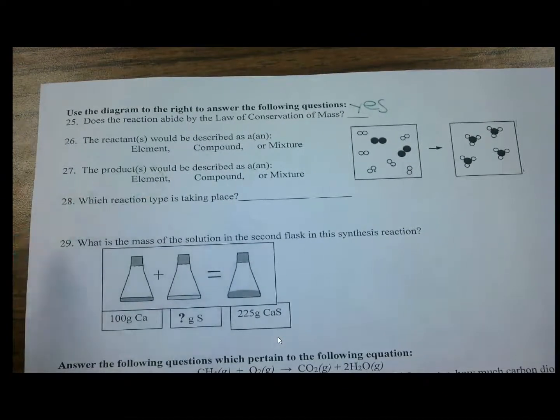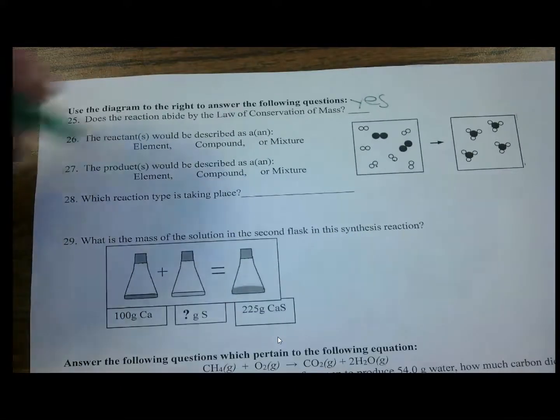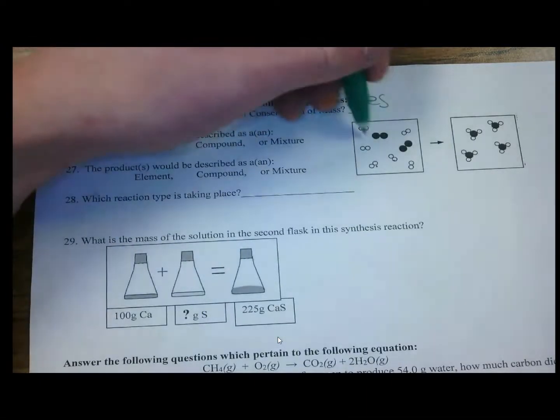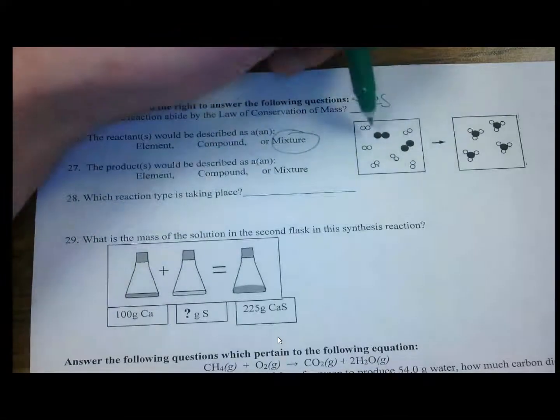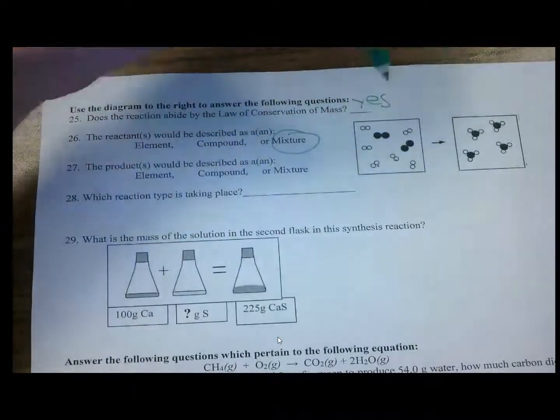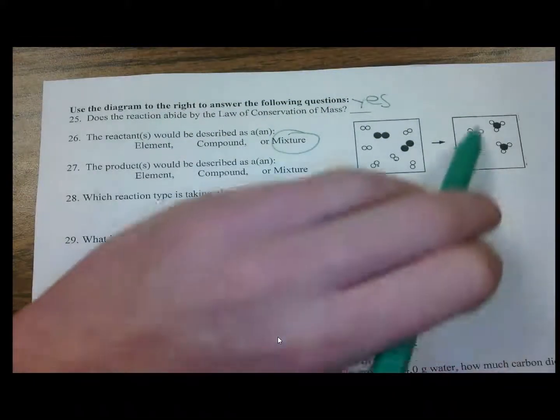So the reactants, okay, what happens before would be described. These look like a mixture. So it's 2 different things. So we've got 2 different elements in there. But at the end, once they are a product, now they're compounds.